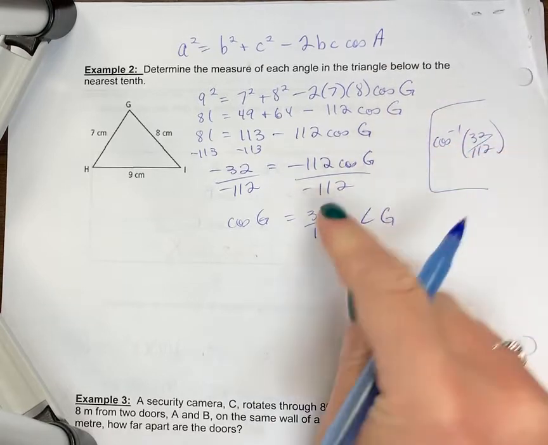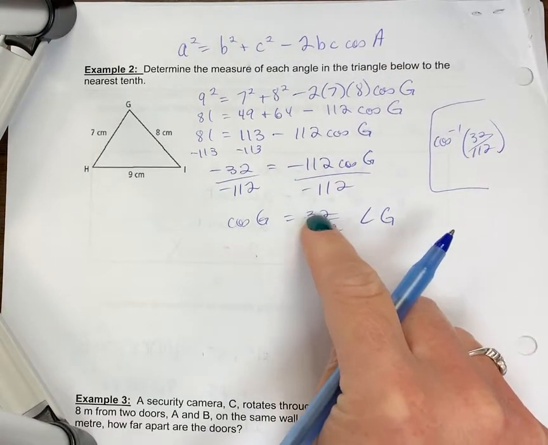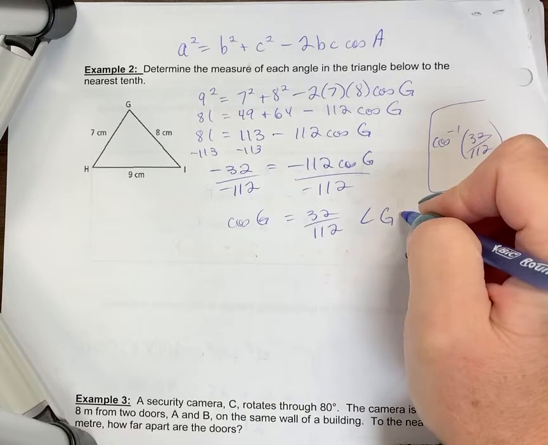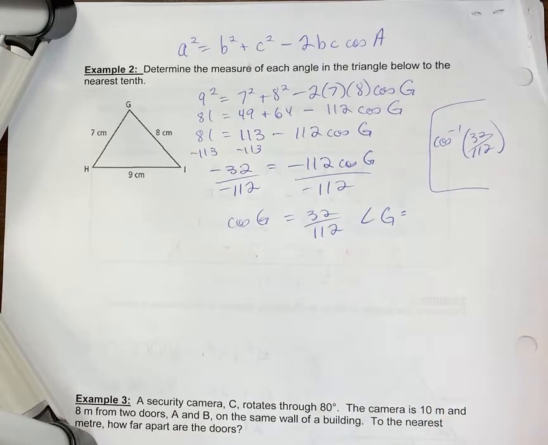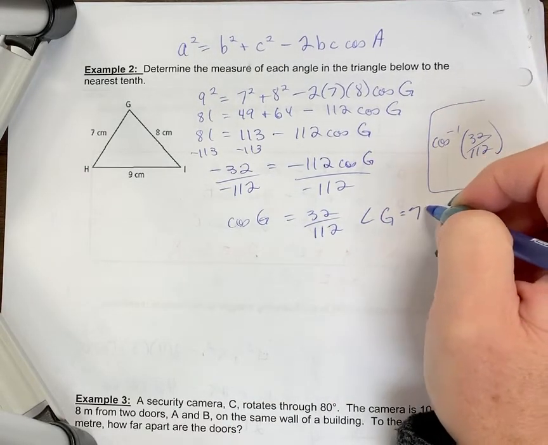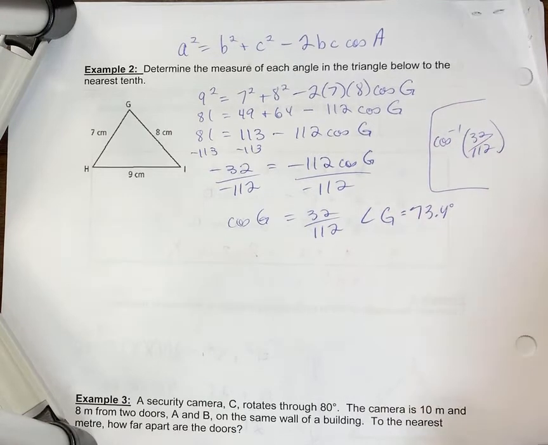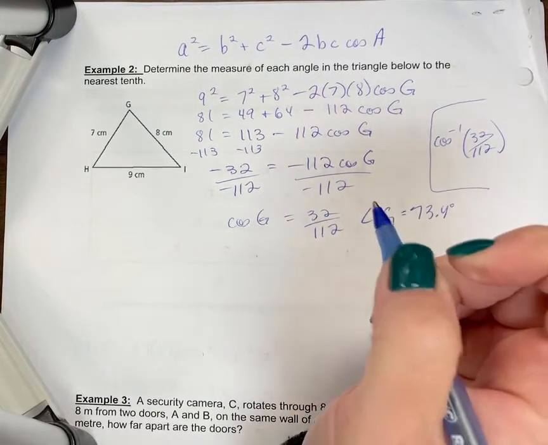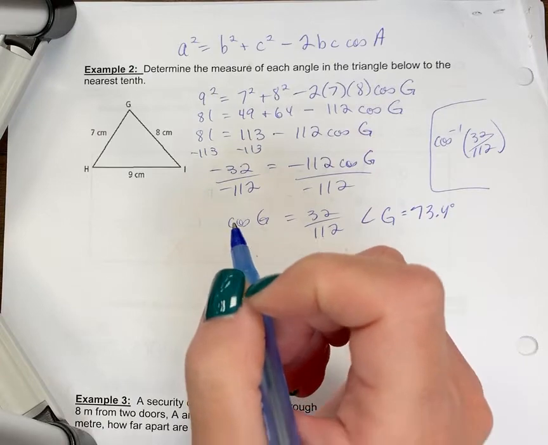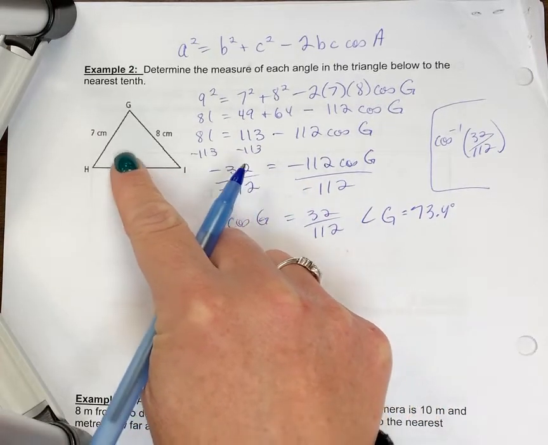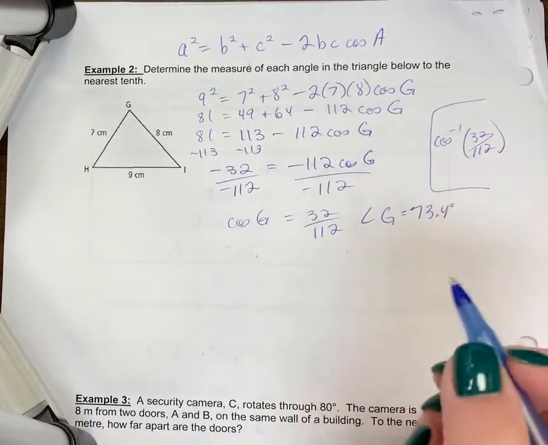Don't just put an equal sign here because that's really equal to the decimal of 32 over 112. So what did I say that was? 73.4 degrees. All right. Now we need to find one of the other angles. I'm going to go to I now. So I'm going to use 7 here.